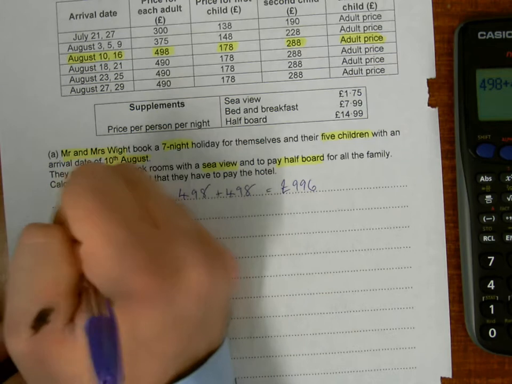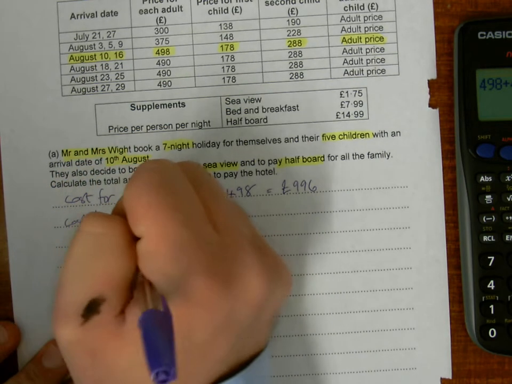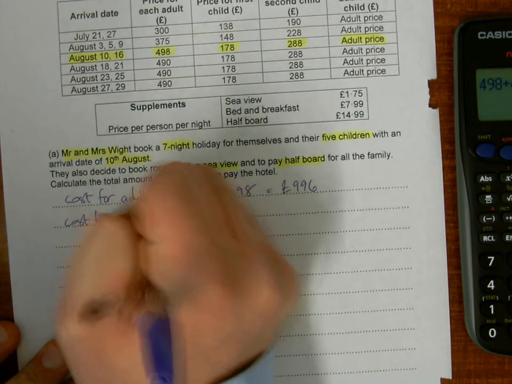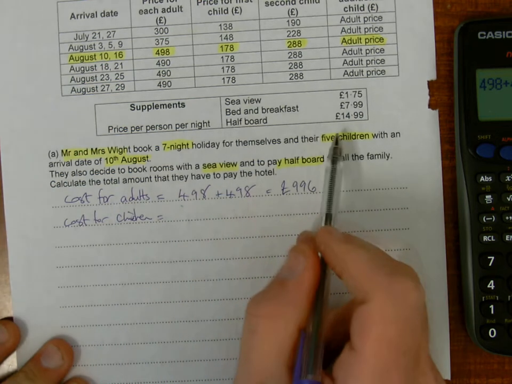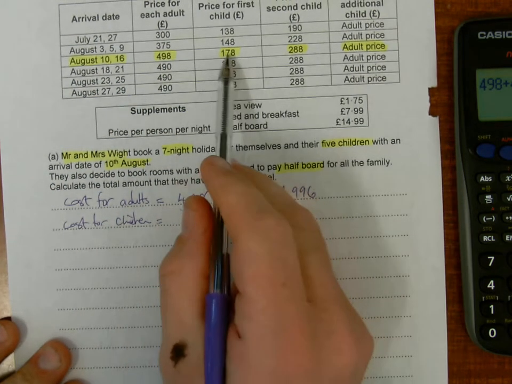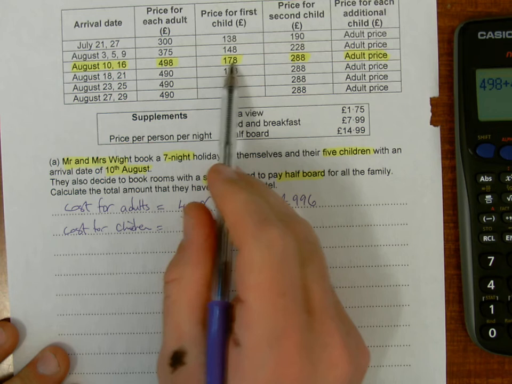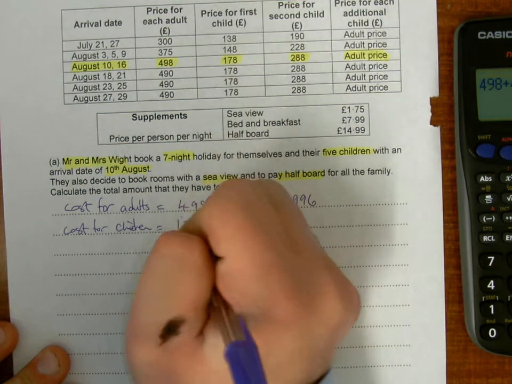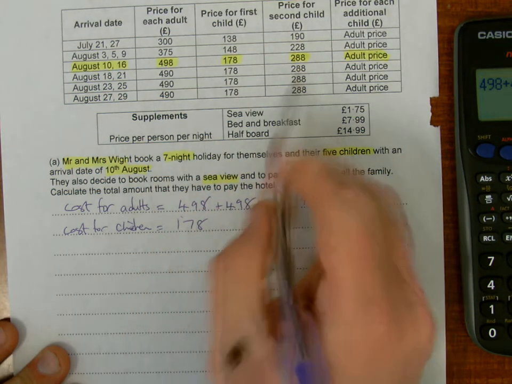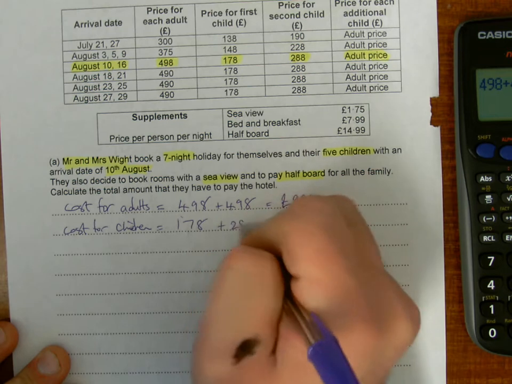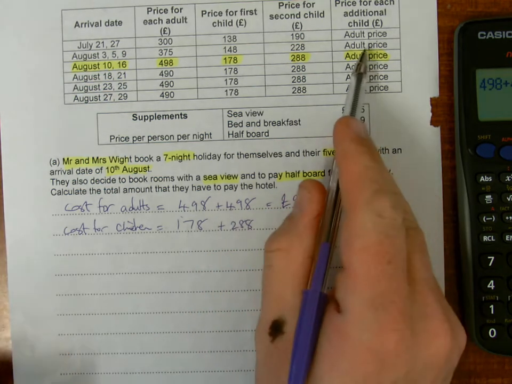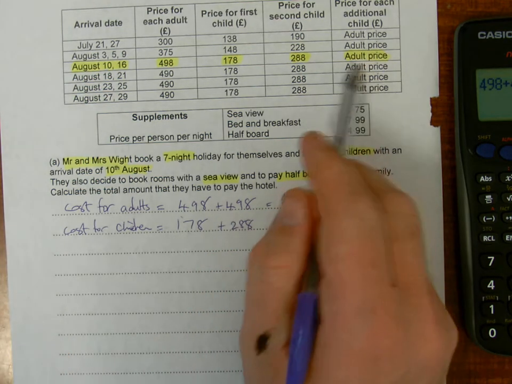Now let's do the children. Alright, so the cost for the children, and this one, you need to think a little bit about. Remember, we've highlighted 5 children. So the first child up here, it says is £178. Okay, so that's the first child. The second child is £288. Okay, and then you've got additional children, it says here, is the same as the adult price.